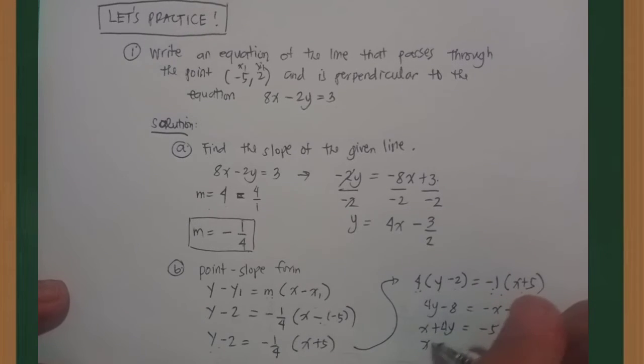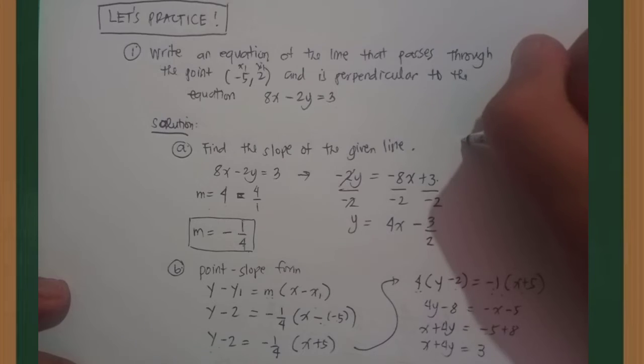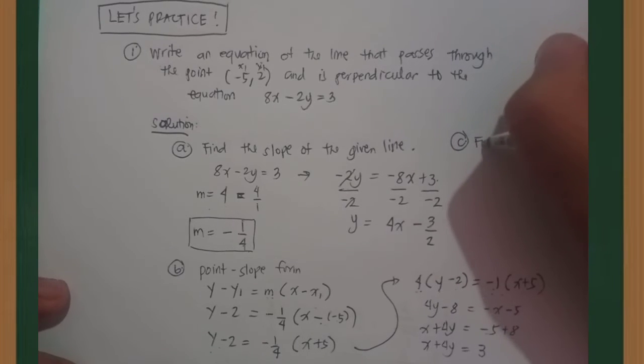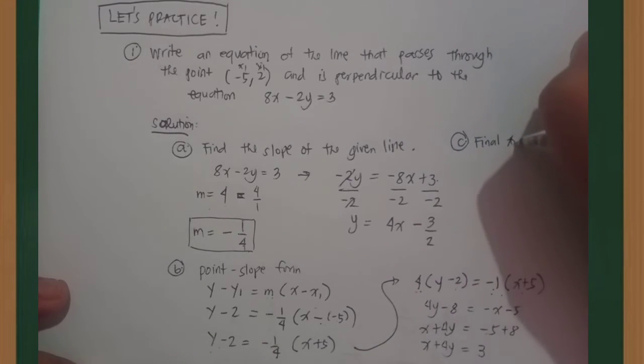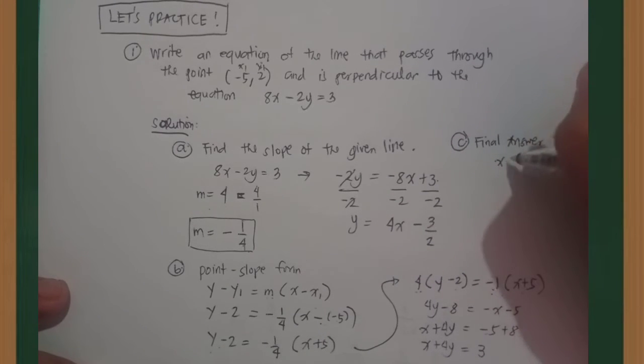So x plus 4y equals negative 5 plus 8, the answer is positive 3. So this is the final answer. Last step, letter C, final answer. What is the final answer? Our final answer is x plus 4y equals 3.